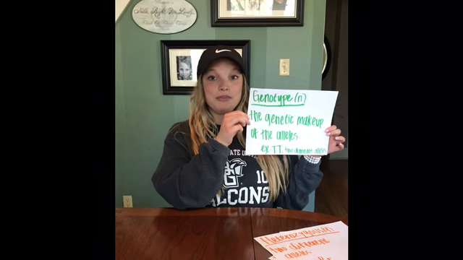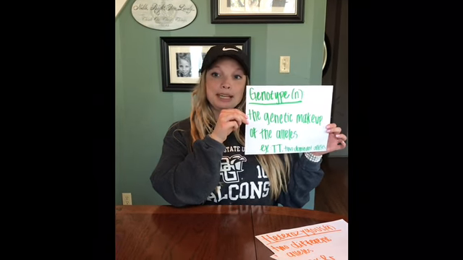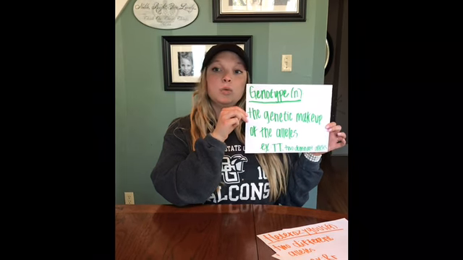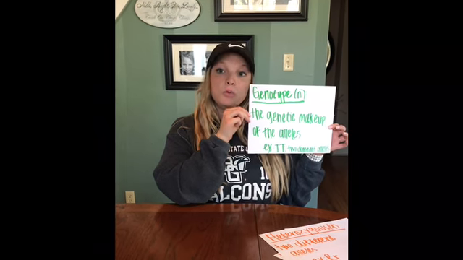Genotype is the makeup of the alleles. For example, big T, big T is 2 dominant alleles for tall stems. Big T, little t is 1 dominant allele for tall and 1 recessive allele for short. And so that brings us to phenotype.